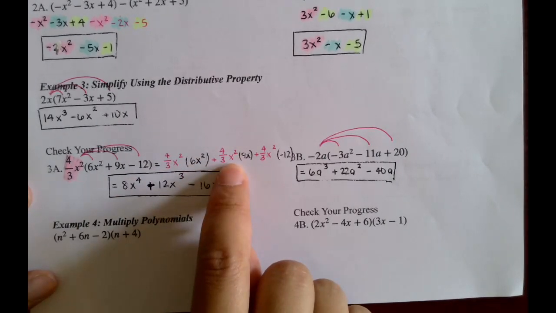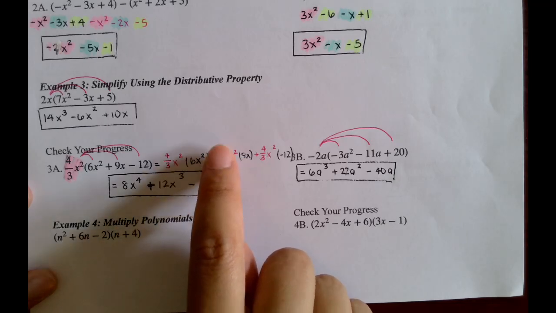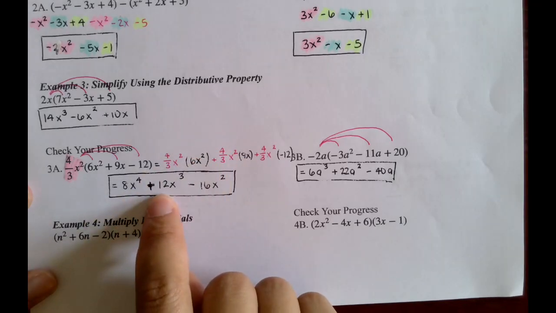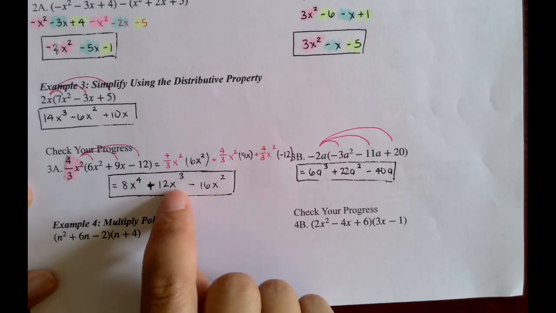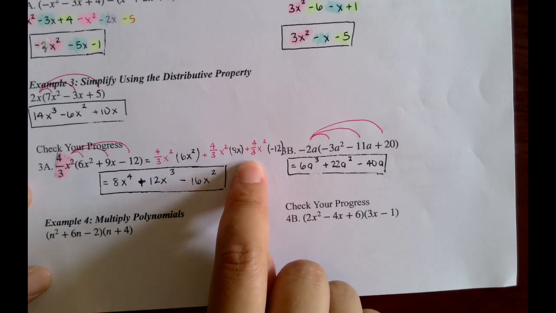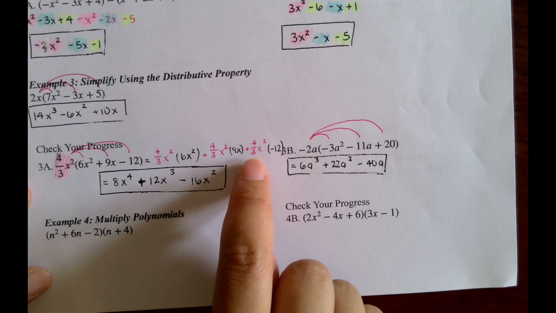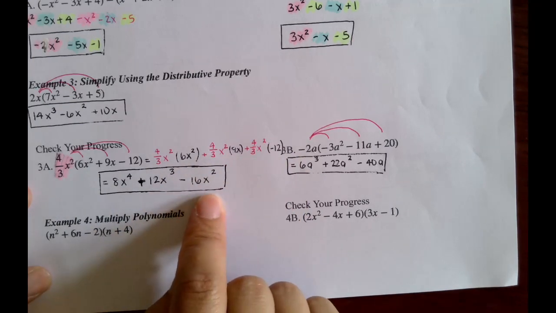Okay. Then here, 9 divided by 3 is 3. 3 times 4 is 12. Okay. Then x squared times x to the first. 2 plus 1 is 3, so x cubed. Okay. And then here, negative 12 divided by 3 is negative 4. Negative 4 times 4 is negative 16, and then x squared is x squared.